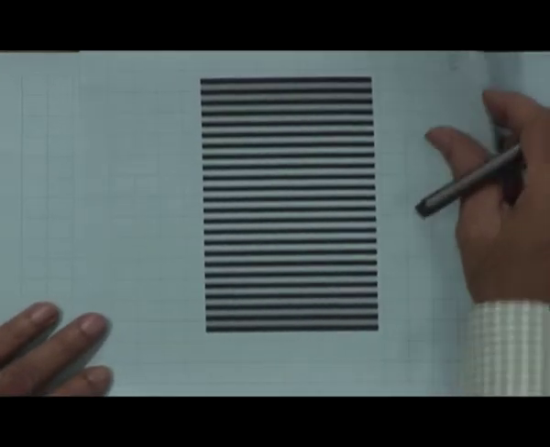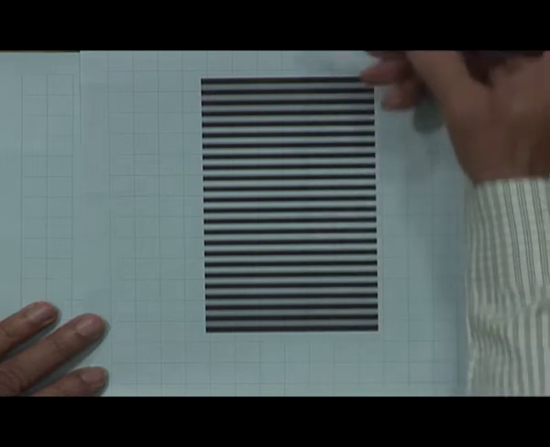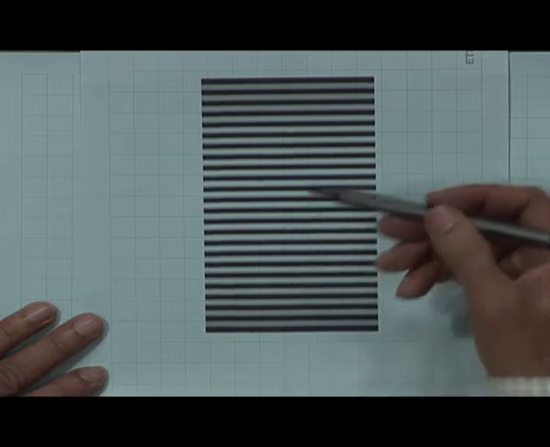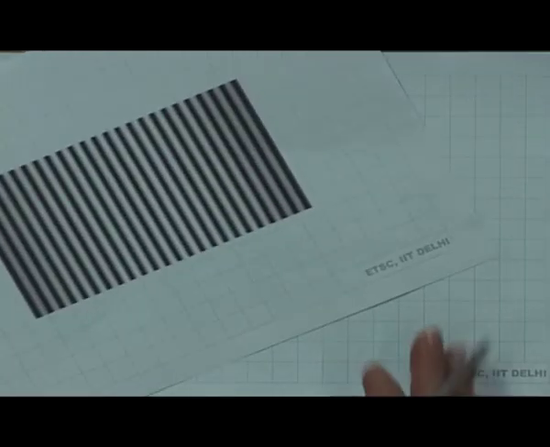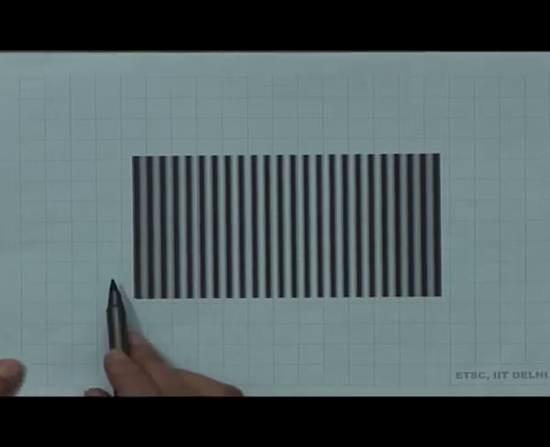If we had the holes up and down, then we would get linear fringes in the vertical direction, that is, along the x axis. But if we take the holes side by side, then we will get linear fringes like this.